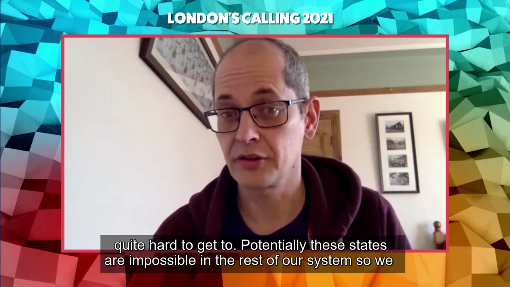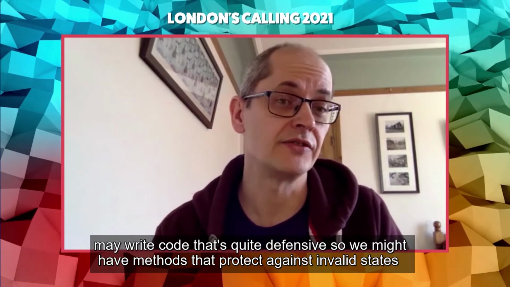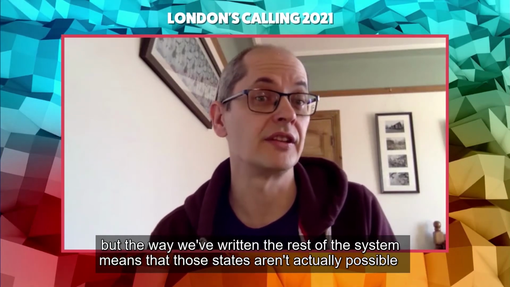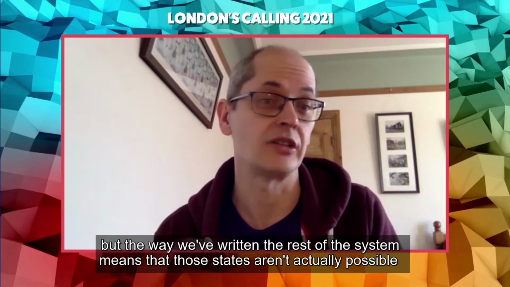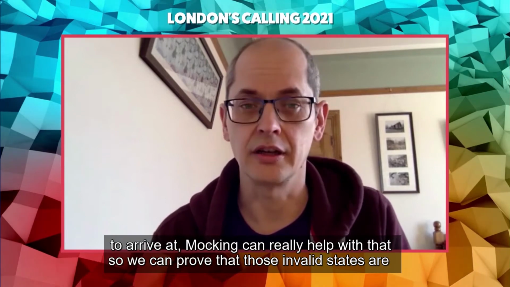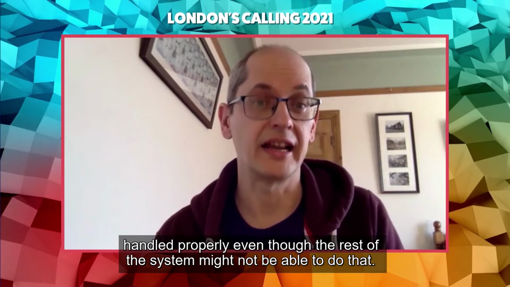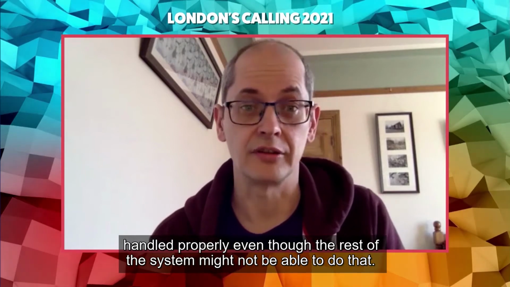Potentially, these states are impossible in the rest of our system. So we may write code that's quite defensive. So we might have methods that protect against invalid states, but the way we've written the rest of the system means that those states aren't actually possible to arrive at. Mocking can really help with that, so we can prove that those invalid states are handled properly, even though the rest of the system might not be able to do that.